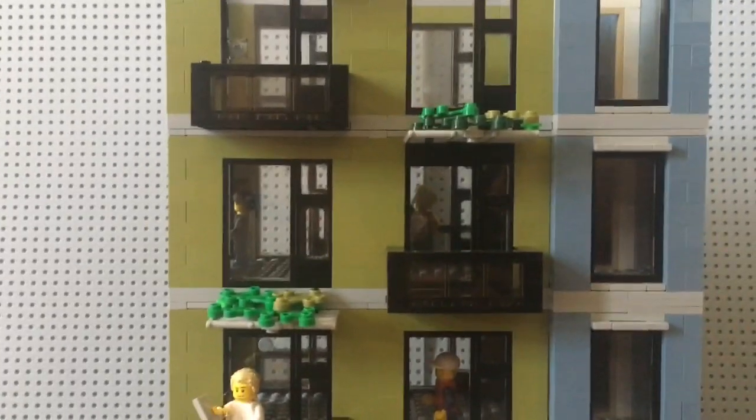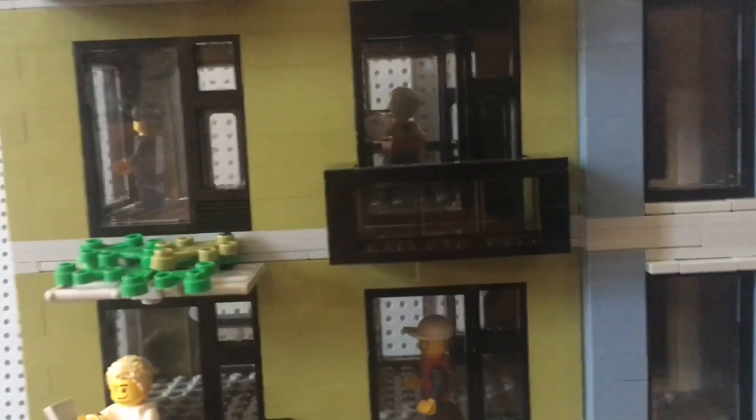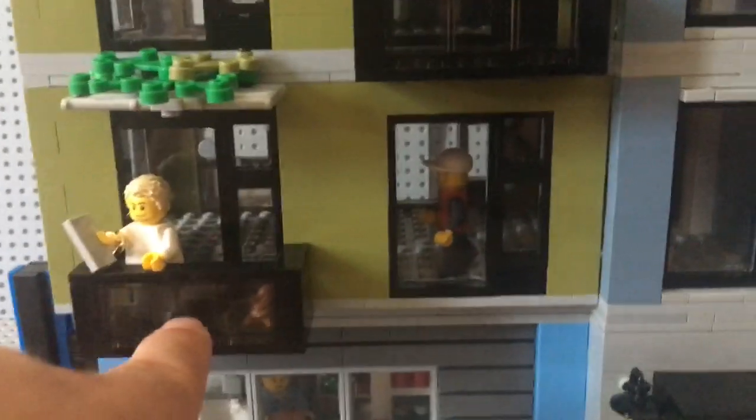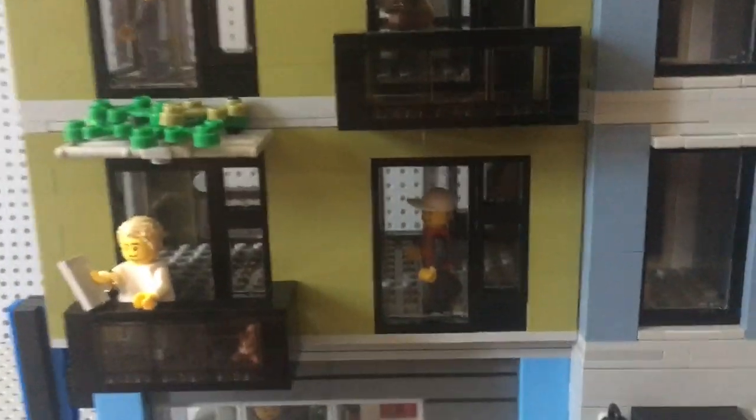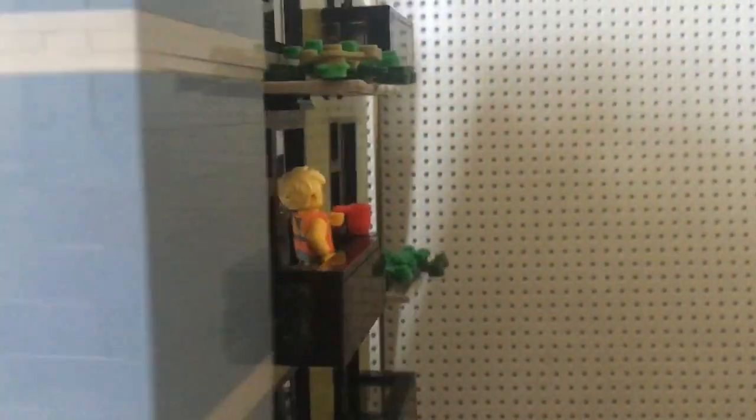So the first and third floors are mirror copies of one another. The second floor is kind of like a mirrored image of these floors, so the balconies alternate going up. So for each floor there are 2 balconies, one on either side. So I'll take you around to the other side to give you a look at that.